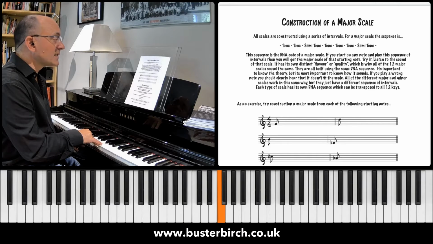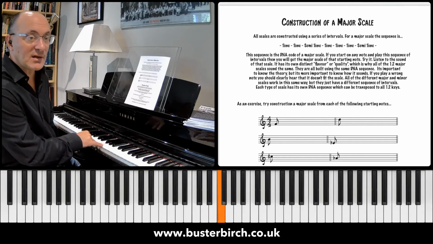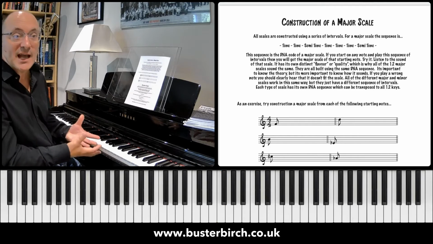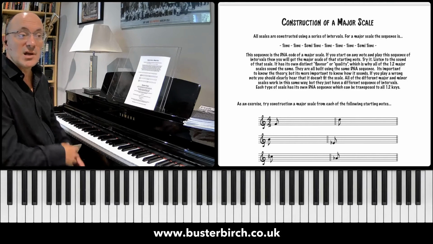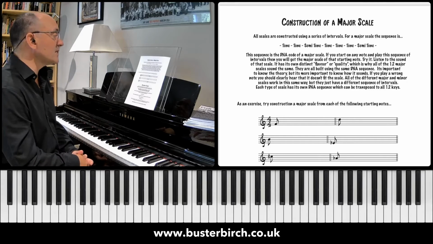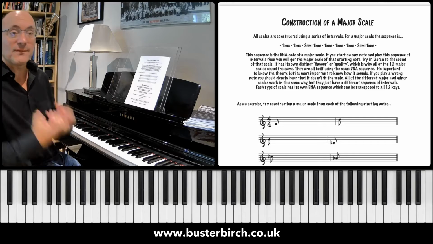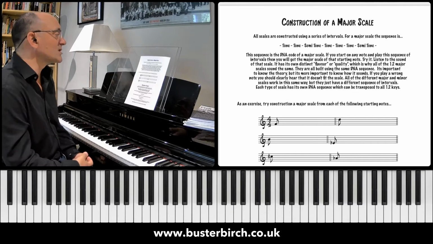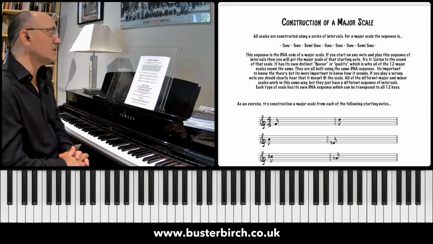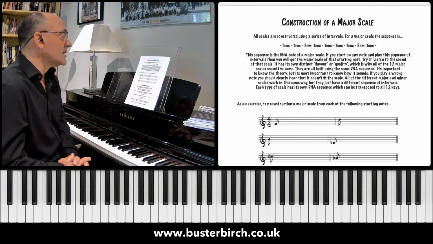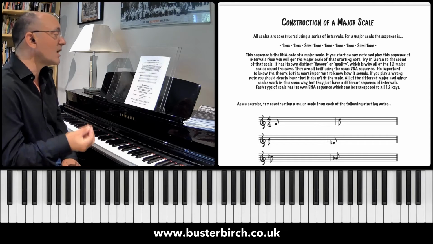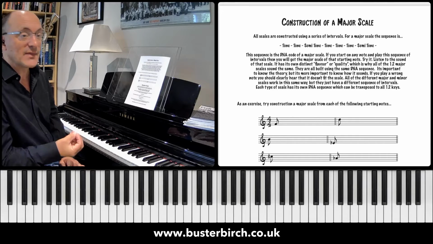One of the important things is to listen to the sound of that scale. I think this is really important when we're doing theory, that we mustn't forget, and that's why doing it at the piano is so good, because you need to learn the sound of those scales, not just the maths of it. If you listen to that scale, it has its own distinct flavour or quality, which is why all of the 12 major scales sound the same. They're all built using the same DNA sequence. So it's important to know the theory, but it's more important to know how it sounds. So if you play a wrong note, you should clearly hear that it doesn't fit in that scale.